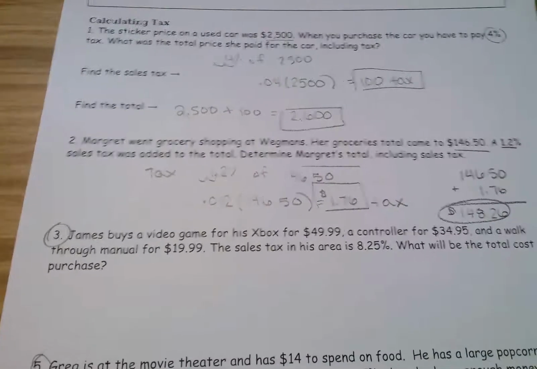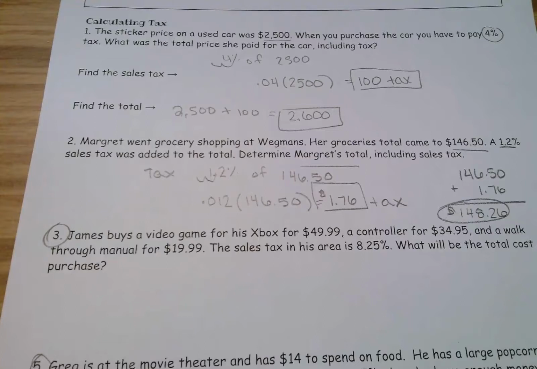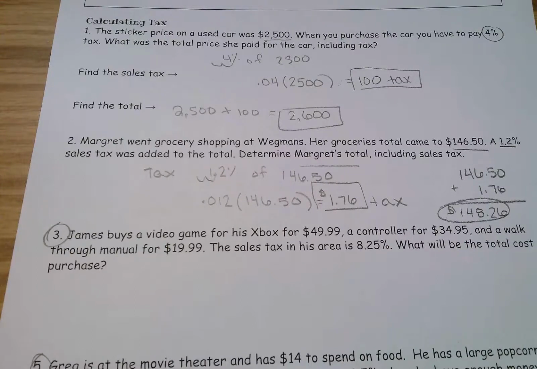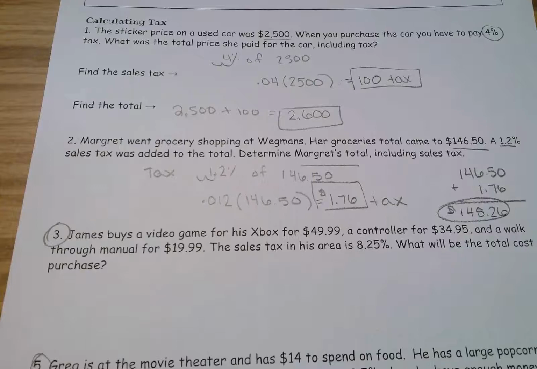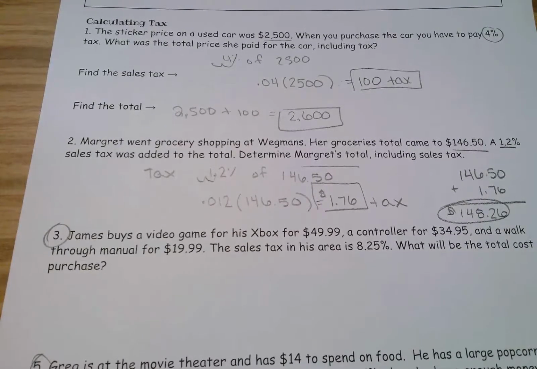James buys a video game for his Xbox for $49.99, a controller for $34.95, and a walkthrough manual for $19.99. The sales tax in his area is 8.25%. What will be the total cost of his purchase? So we're looking for the amount of his purchase, including tax.